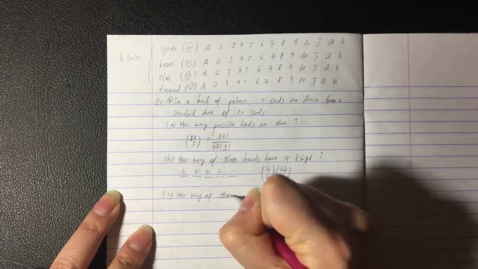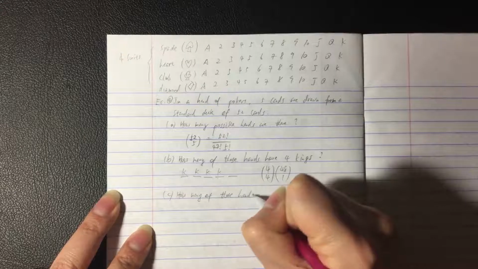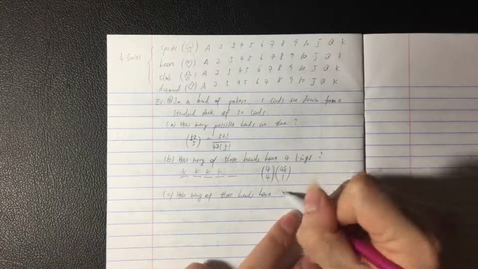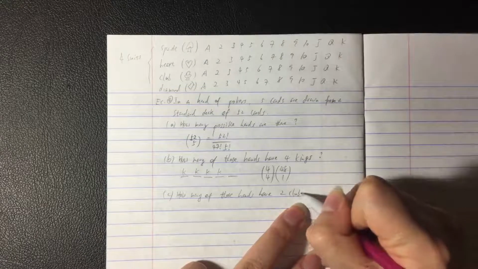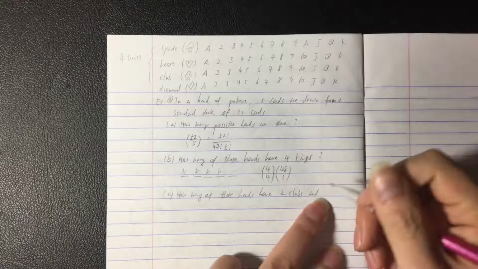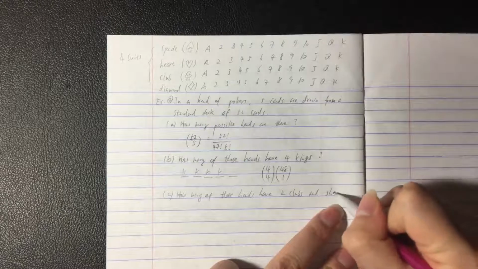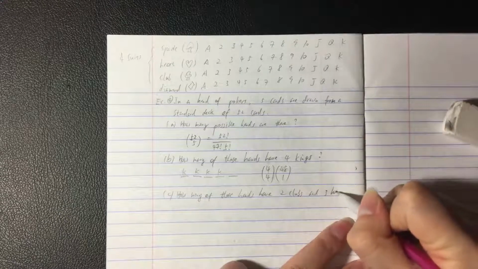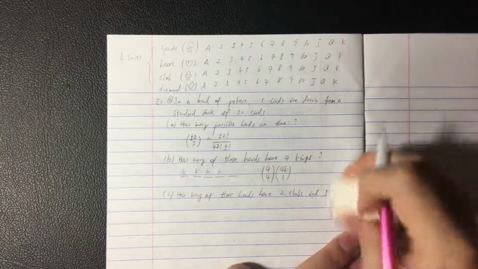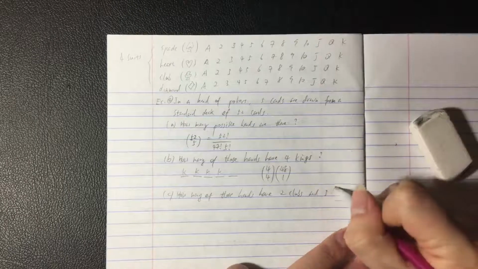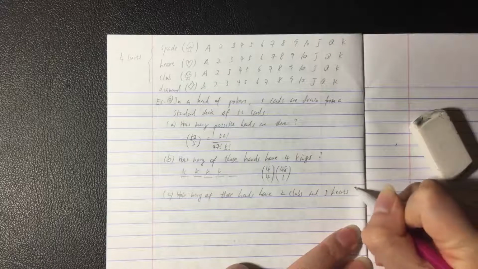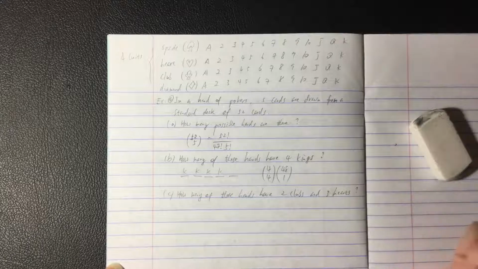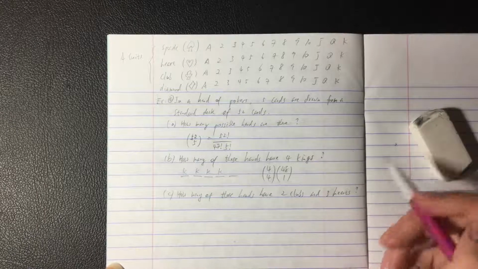How many of these hands have 2 clubs and 3 hearts? 2 clubs and 3 hearts.